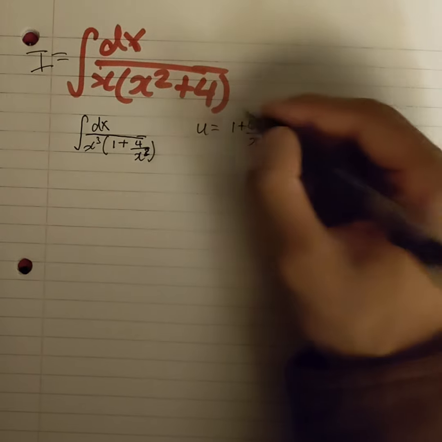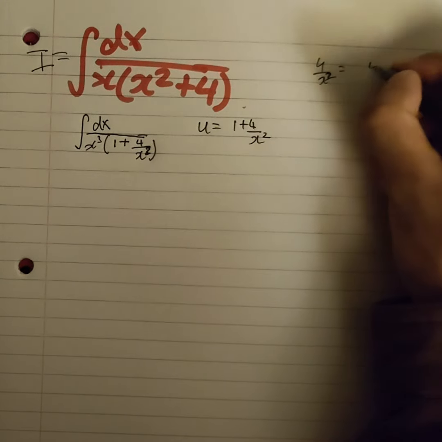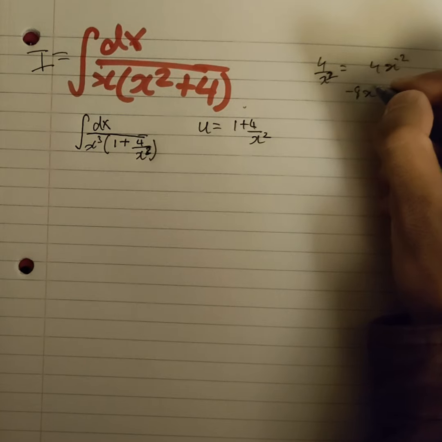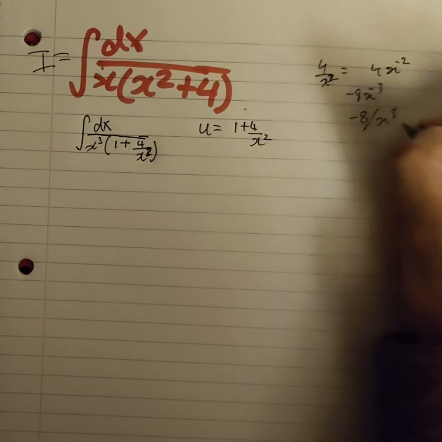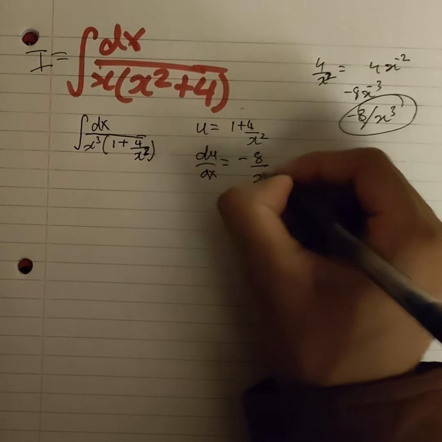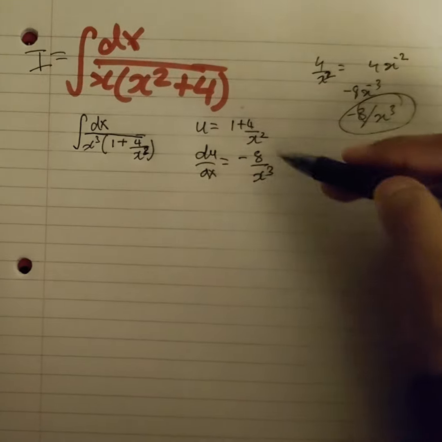So if we differentiate this, the derivative of 1 is 0 because it's a constant, and 4 over x squared can be written as 4x raised to power negative 2. Using the power rule, this will become negative 8x raised to power negative 3, which is just negative 8 over x cubed. So du upon dx is basically just going to be negative 8 divided by x cubed. So now, as you can see, we have dx here and we have x cubed here. Similarly, you have dx here and x cubed here. So we successfully connected it.